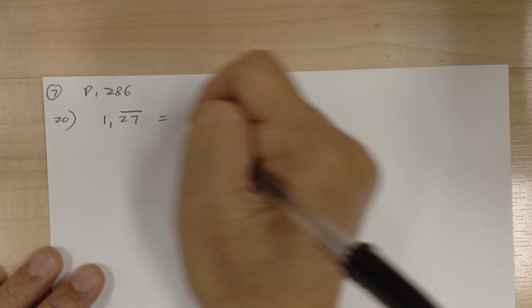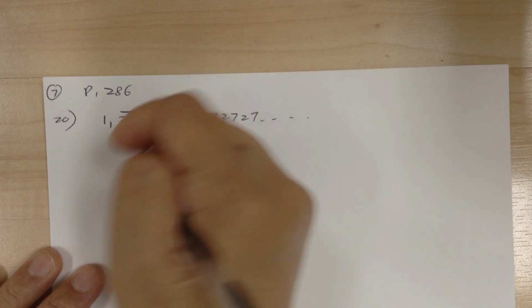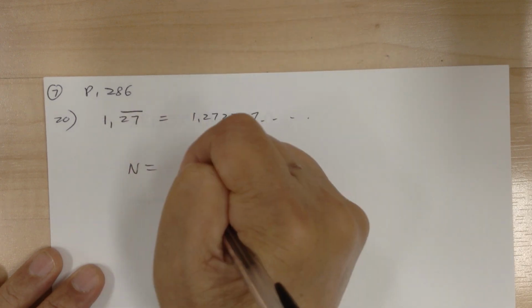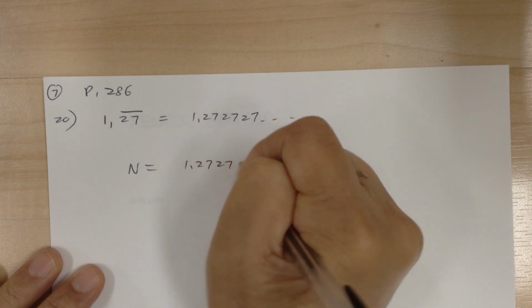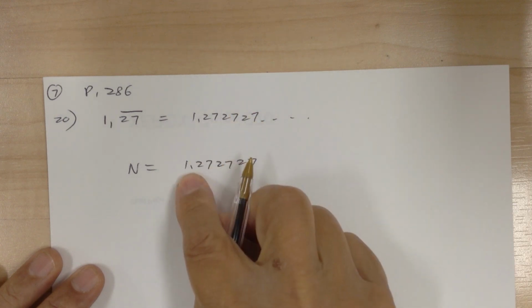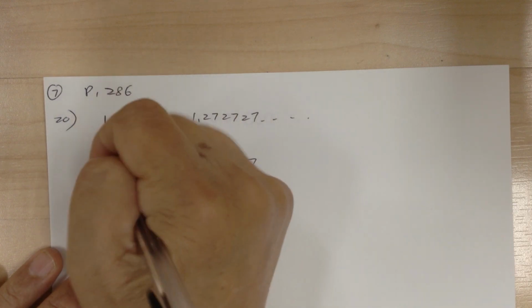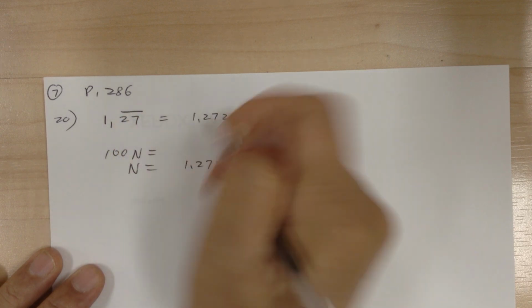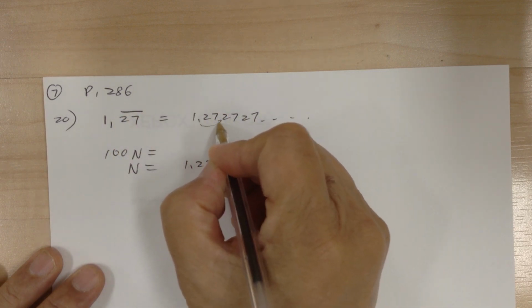So that is equal to n. Okay, so n equals 1.272727. Right, that's the n. Then because 2 digits are repeating, you need to get 100n. So 100n means you have to move these 2 places over.